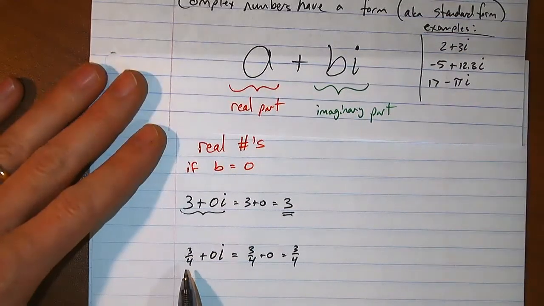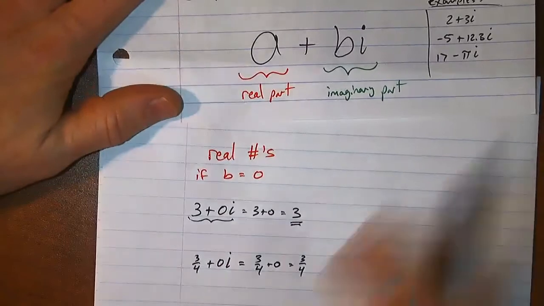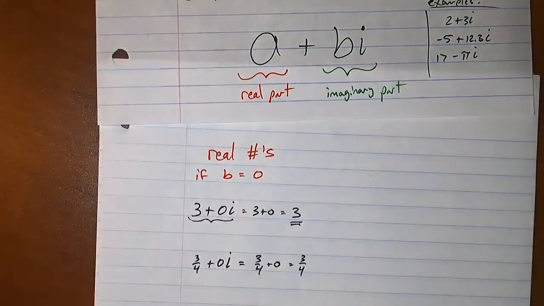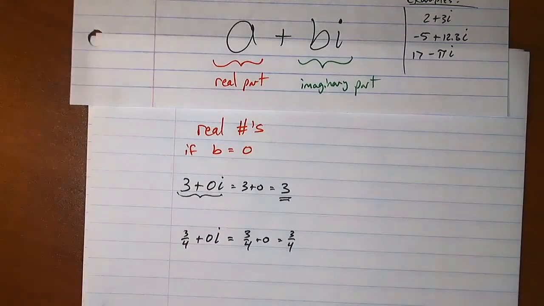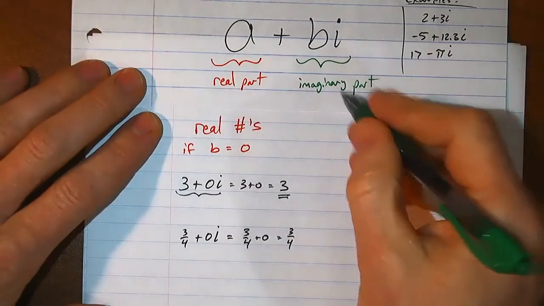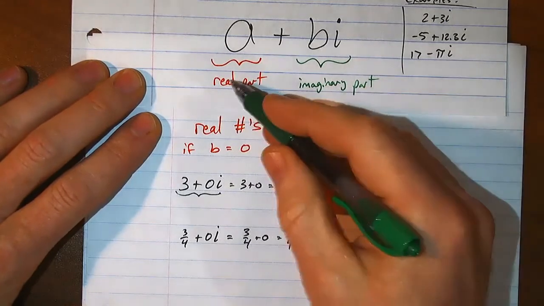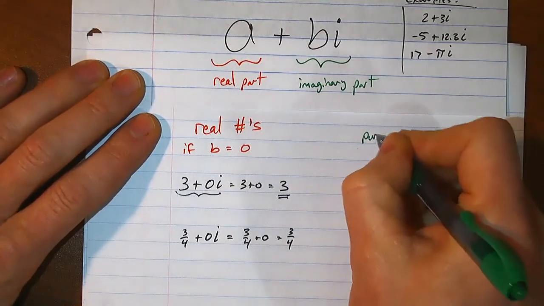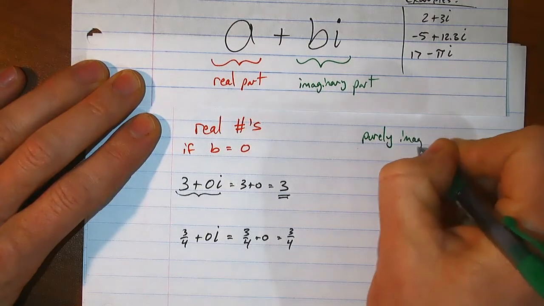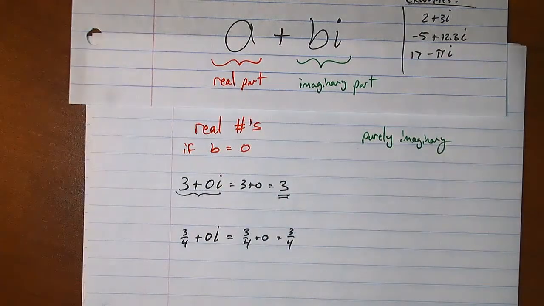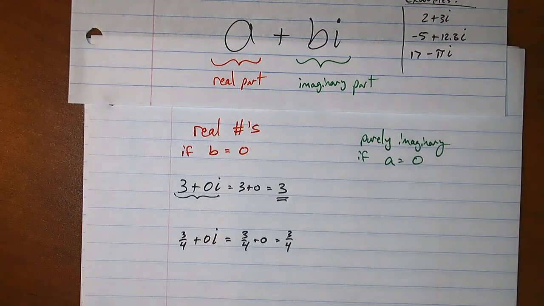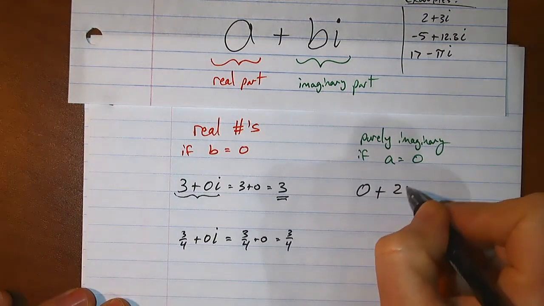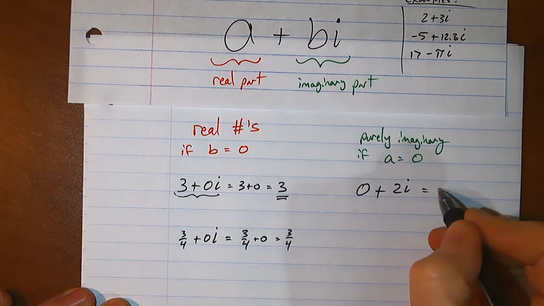So any number that we've used all year long, if you tack a plus 0i at the end, then basically you're making that thing into a complex number. So real numbers are just complex numbers where the B part is equal to 0. And then we have things where the imaginary part does exist, but the real part doesn't. Those are called purely imaginary numbers, anytime the real part is equal to 0. So again, if I had 0 plus, I don't know, 2i, well, 0 plus anything is just itself.